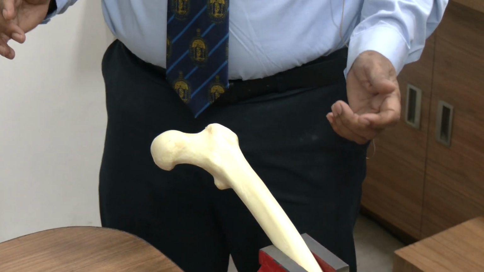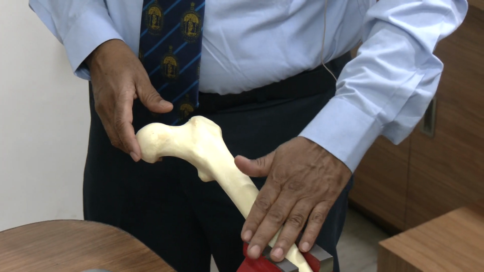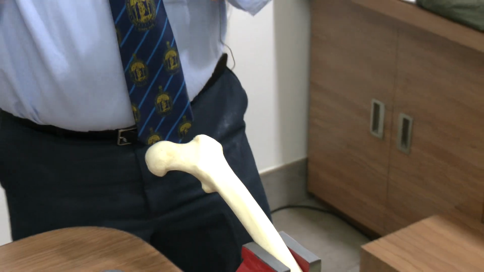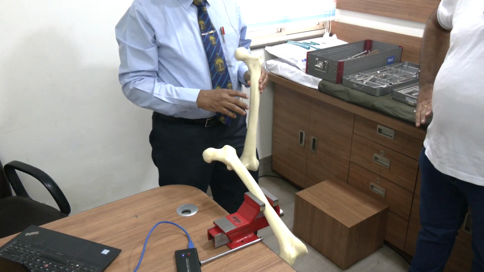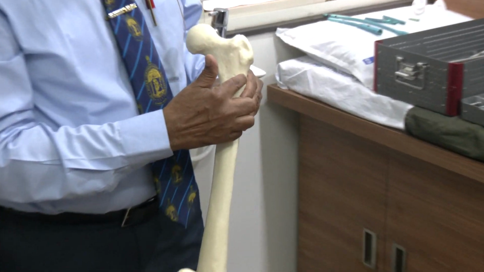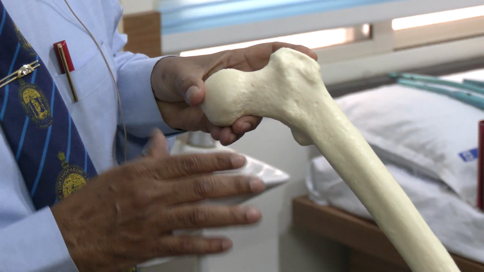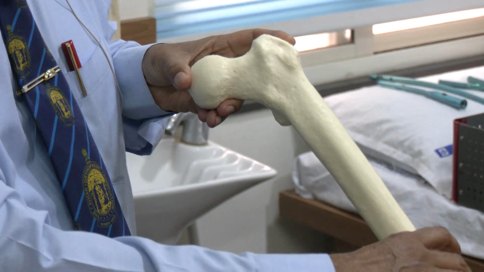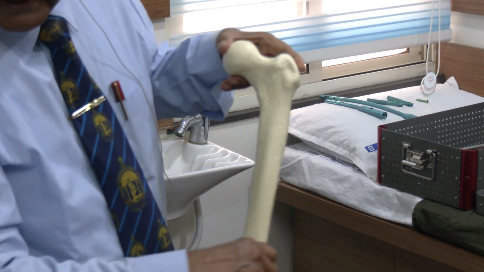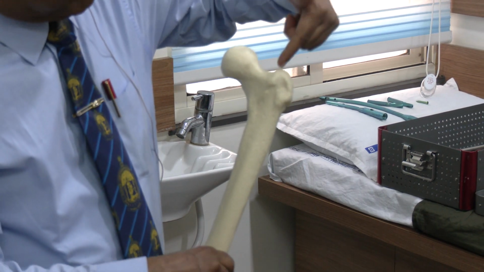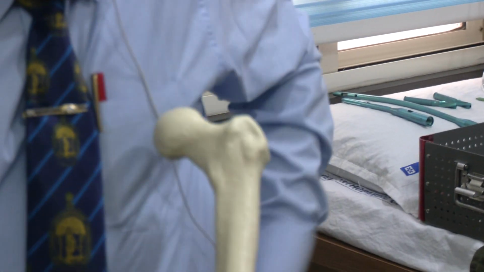What we normally do, I'll just show in another bone because I don't want to take this out and waste our time. See, this is the fracture. Once we fix it, many times the fracture gets reduced in abduction. Once I have fixed the fracture with K-wires, I can adduct it. The more adduction I do, the easier it will be for the surgeon to put the nail, because if the limb is abducted, the pelvis comes in the way.